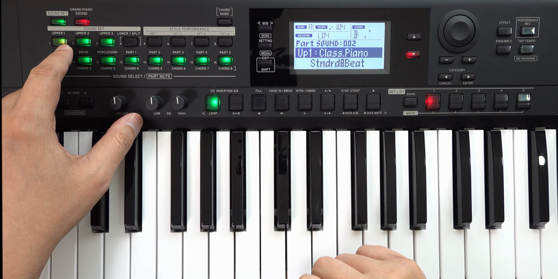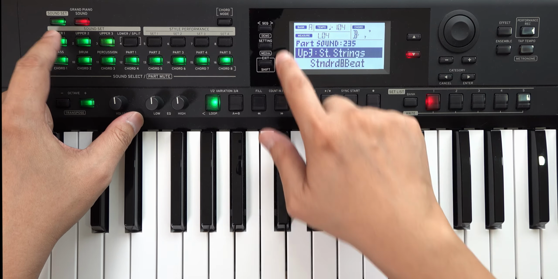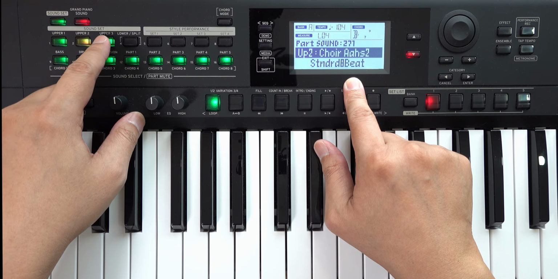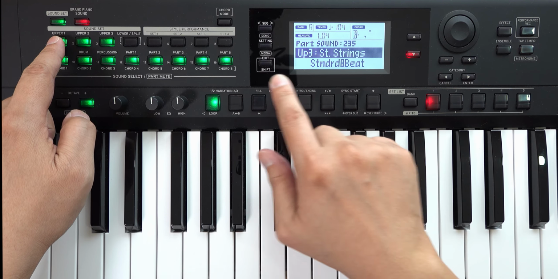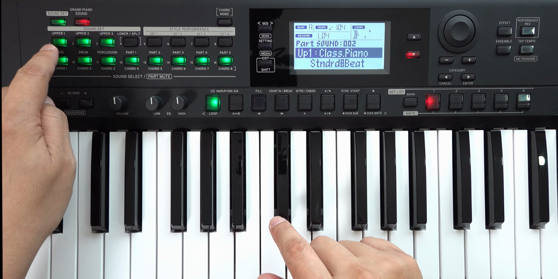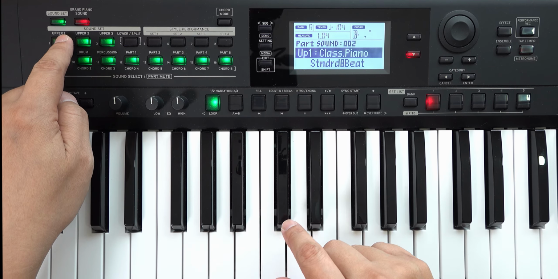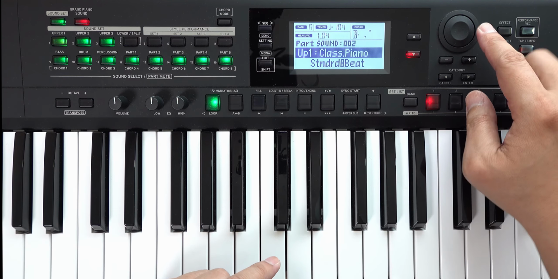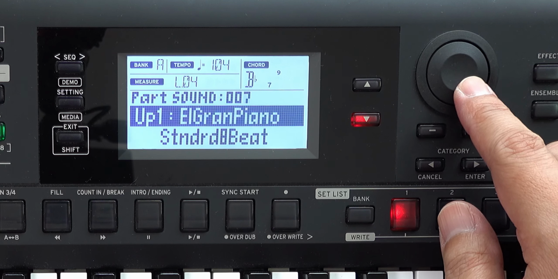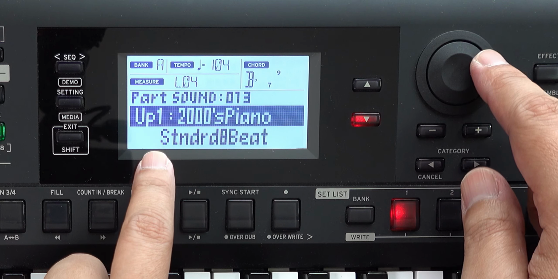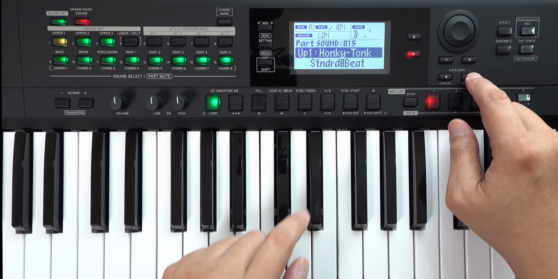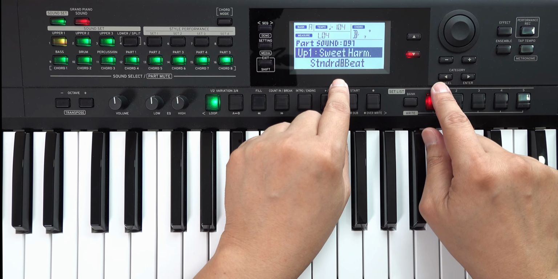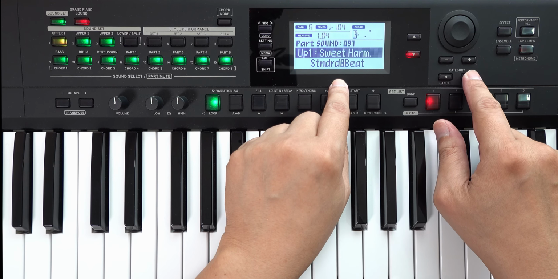When you press the button for the corresponding layer, the LCD screen will show the sound that you have selected. How do you change the voices? All you need to do is select the layer that you want to change. Over here, it is upper 1 that I'm trying to change. Then just either turn the dial to scroll through the different voices, or you can very quickly go through the categories by using the left and right buttons.